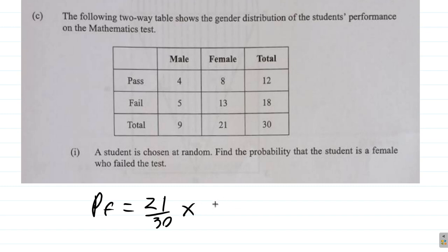And fail the test: a female who failed the test, how many failed the test? 18. 18 out of 30. So we have 21 out of 30 times 18 out of 30.